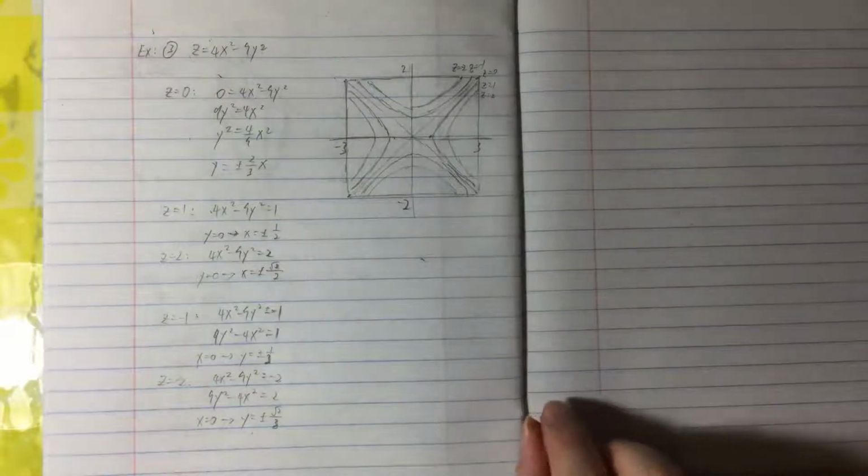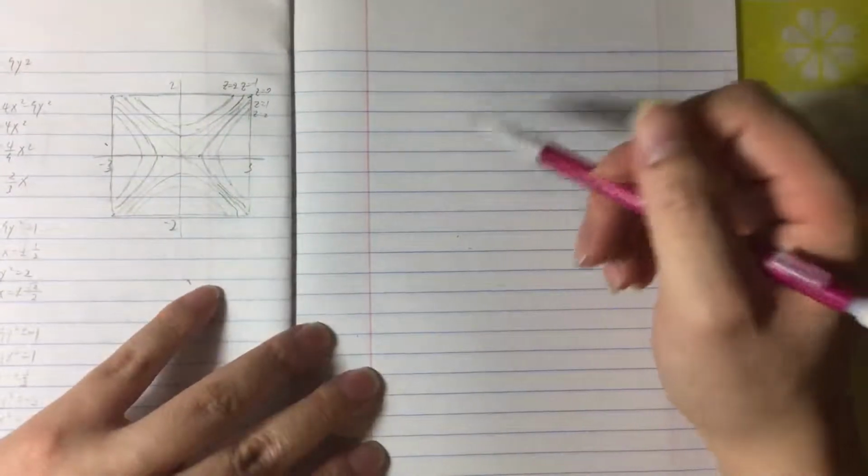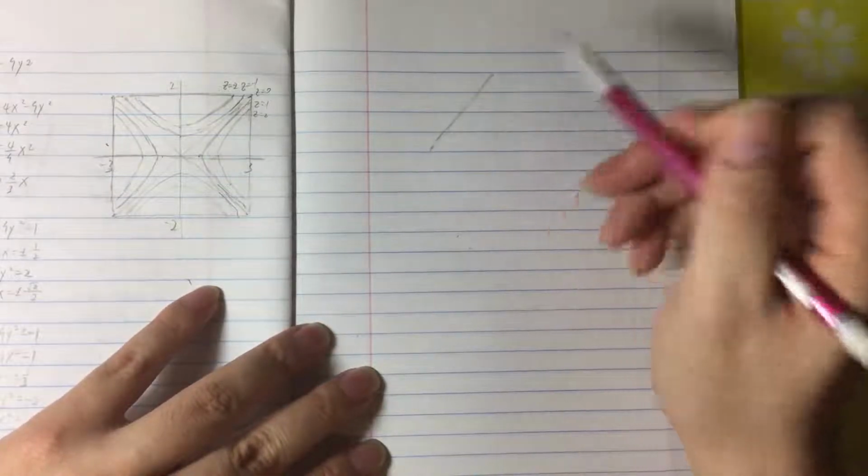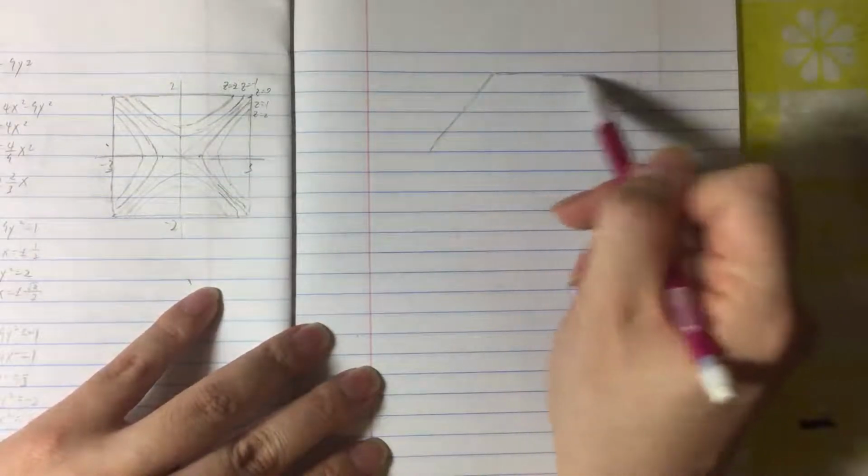Now let me draw a graph first. For a hyperbola, it's not easy to graph it. Let me draw the hyperbola in a cube. It will be a little easier.